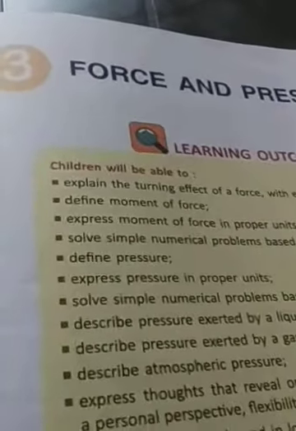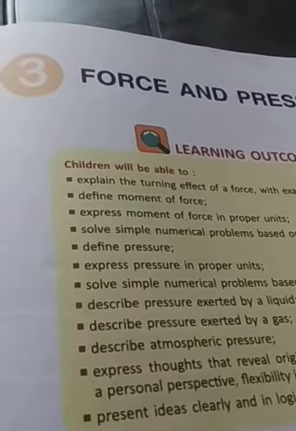What do you mean by force? Force means pushing or pulling, someone pushing a cycle, someone playing football. All are because of force. And what do you mean by pressure? Pressure means force applied on a certain area.